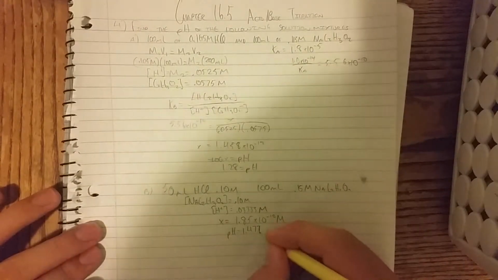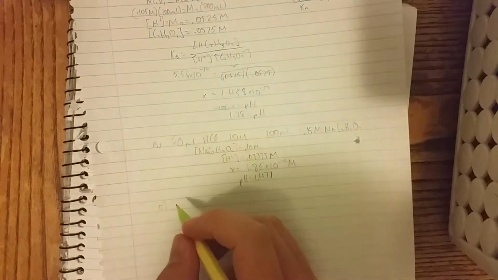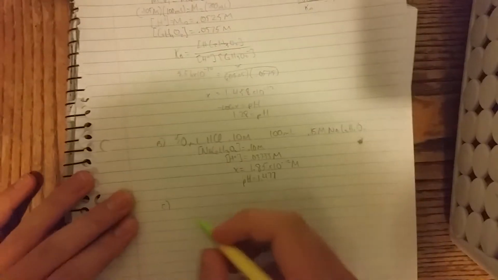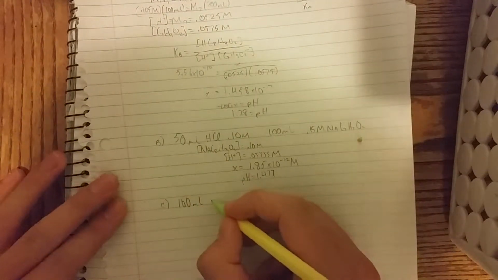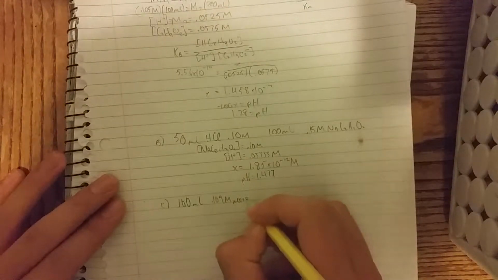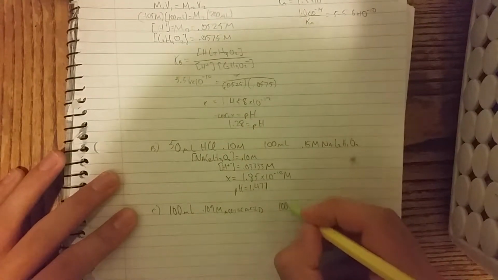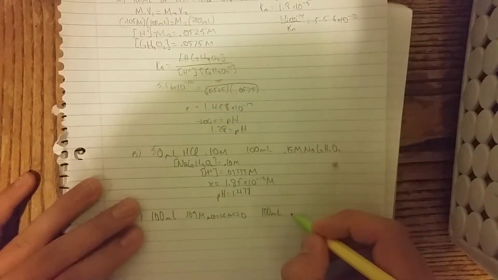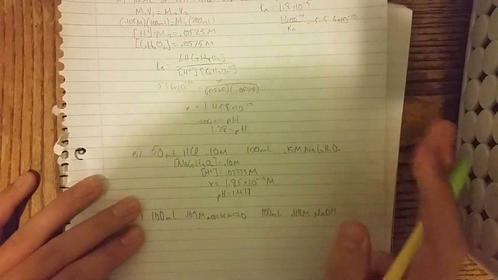So, moving on to part C. Part C is a little bit different. Now you're using different solutions. You have 100 milliliters of 0.109 molar acetic acid again, but instead of putting it into an acid, this time you're putting it into 100 milliliters of 0.118 molar sodium hydroxide, which is a strong base.